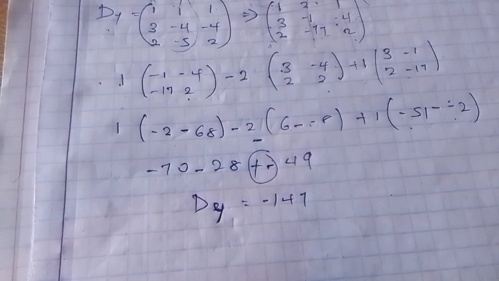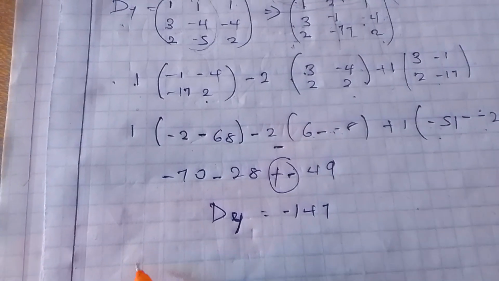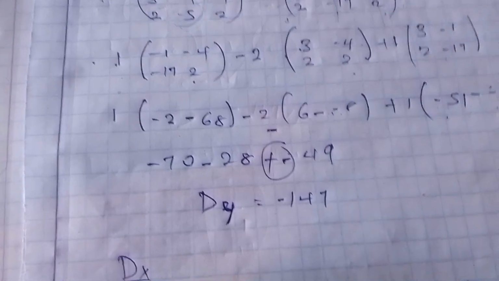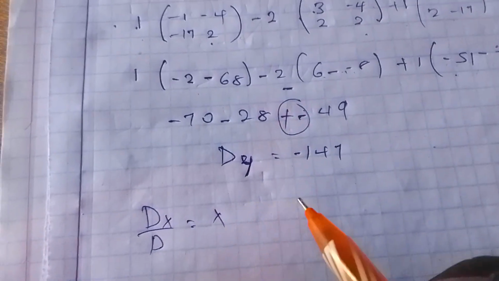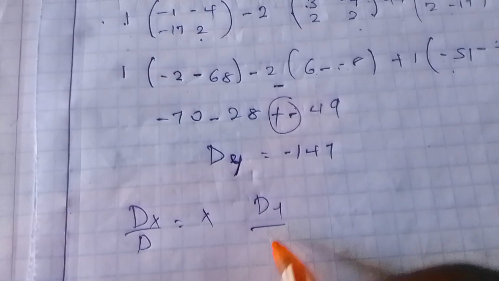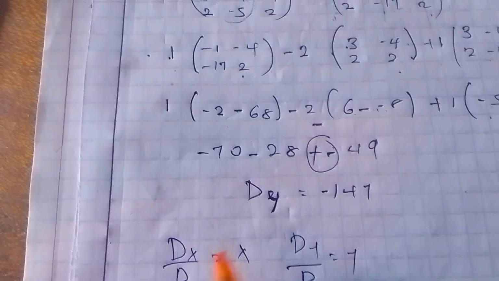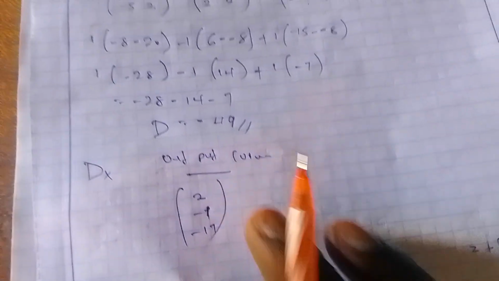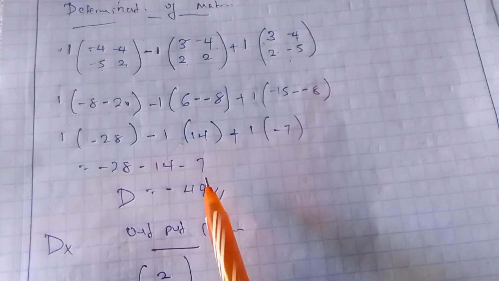We say that dx over d is the same as x, and dy over d is the same as y. Our dx was negative 49. Do you remember?